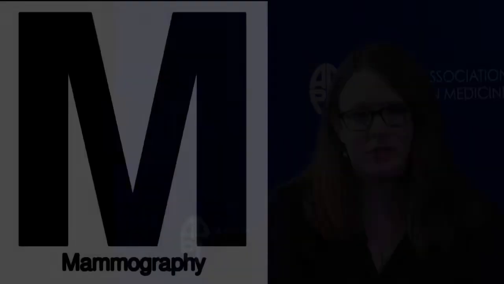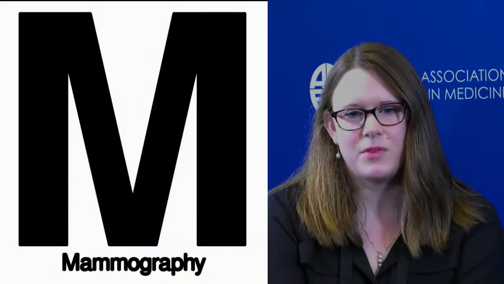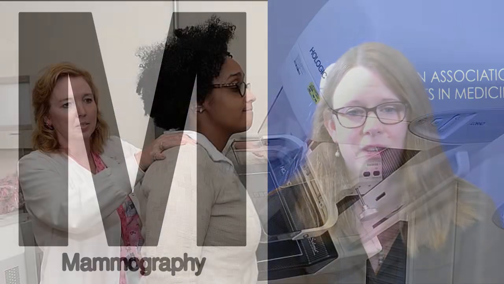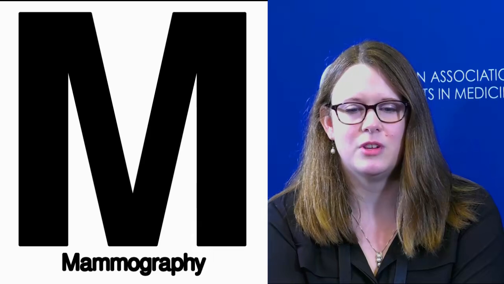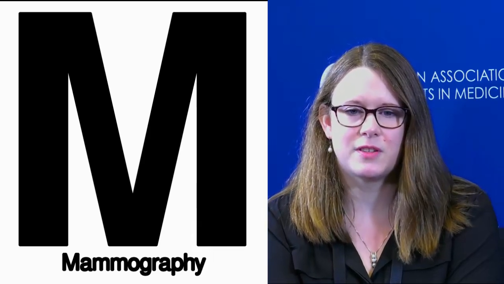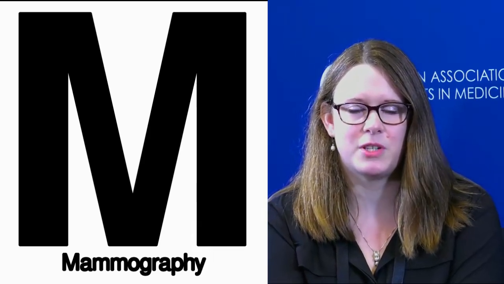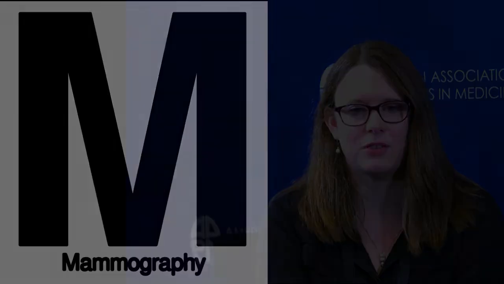M is for mammography. Mammography is X-ray imaging of the breast. According to the U.S. Food and Drug Administration, there are about 40 million mammograms performed each year. Mammography is a clinical imaging procedure that uses a special type of X-ray machine to image breast tissue with the goal of determining if there is cancer or if there are signs of potential cancer present in the breast tissue.